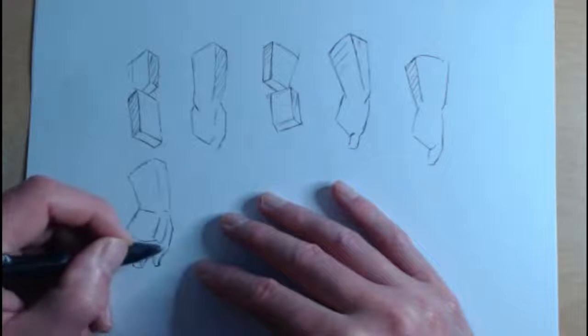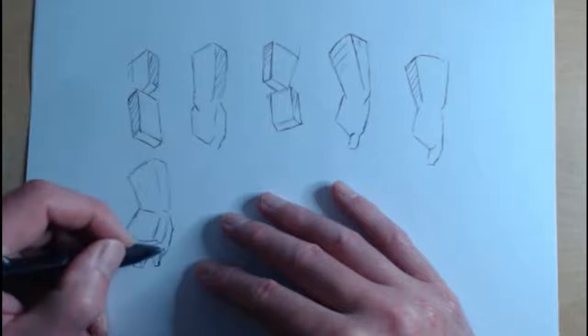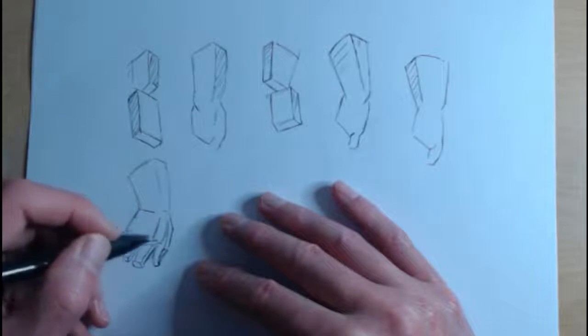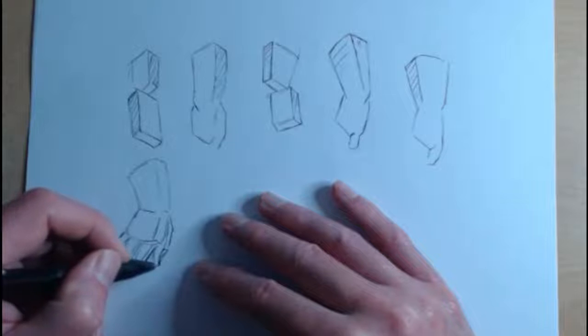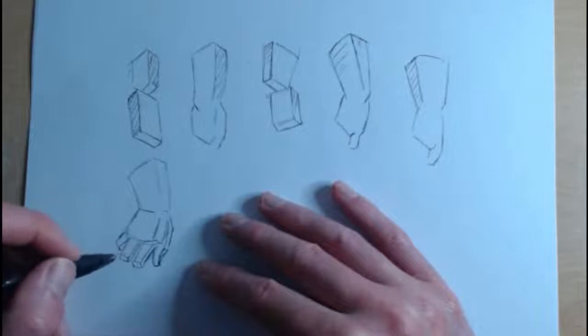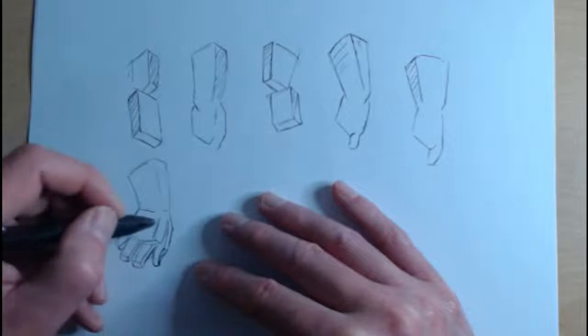But then I'm also going back and forth and thinking about, have I got the volume? Is it solid? That's what I'm seeing anyway.